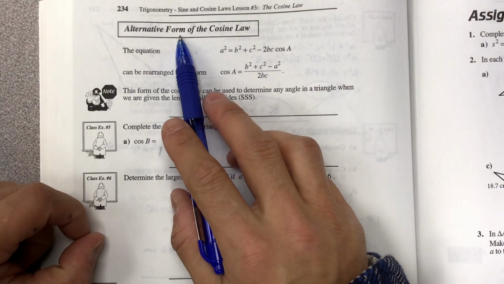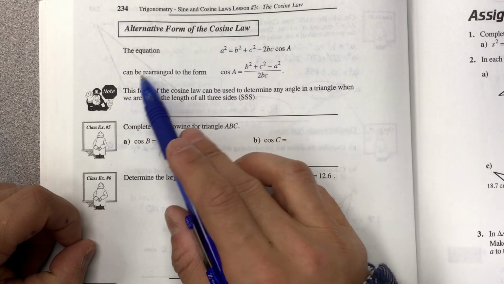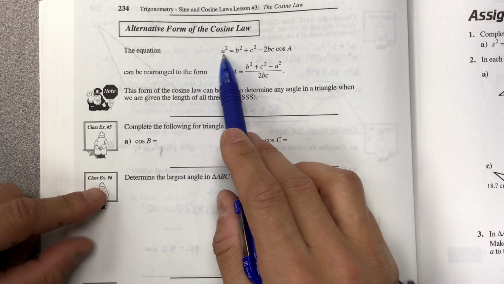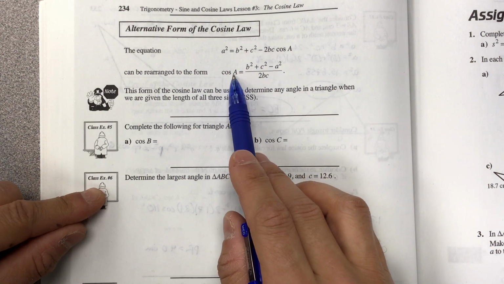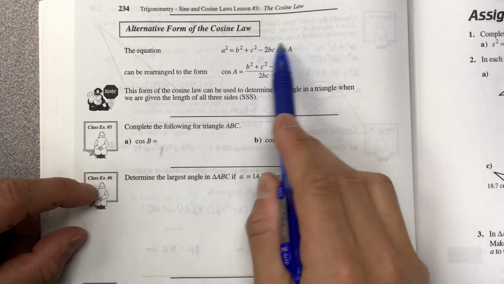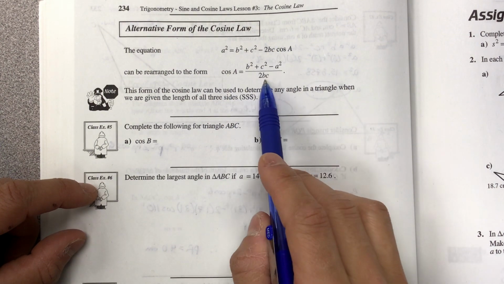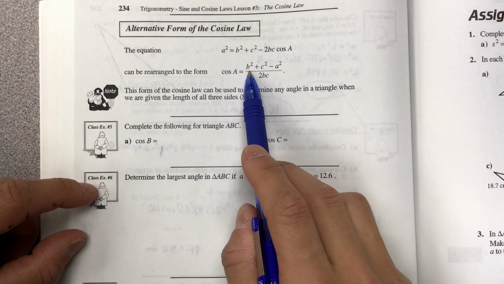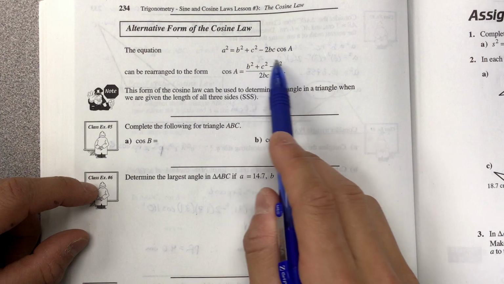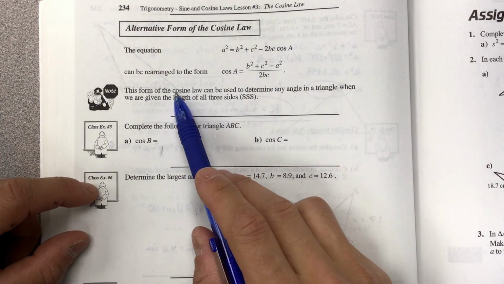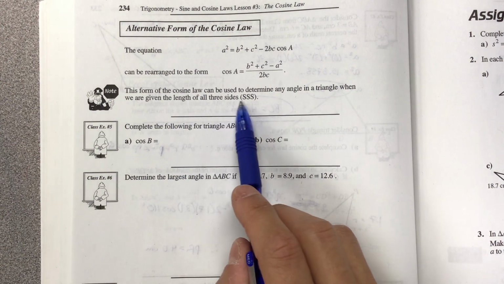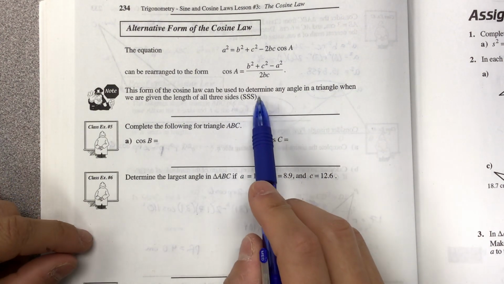Now, whenever we're looking for the angle with the cosine law, we can rearrange our equation from the regular form of the cosine law to finding the angle. All we've done is rearrange and isolate cosine A. When you're using this in practice, you're going to use the inverse cosine of this calculation. This form can be used to determine any angle in a triangle when you are given the lengths of all three sides, so the code there is side, side, side.